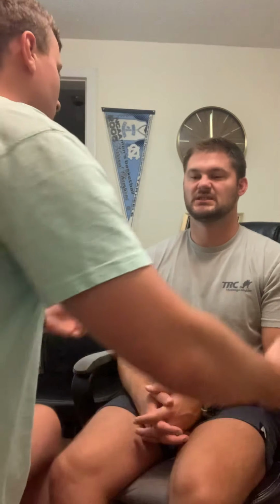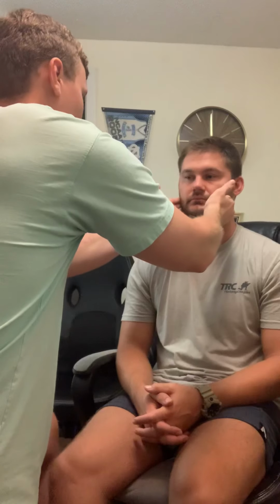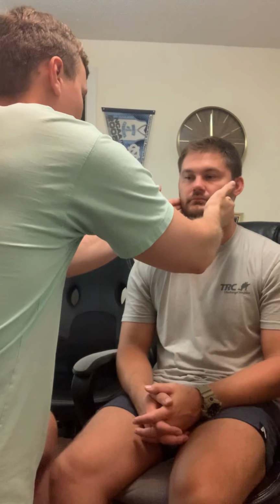For the motor, I'm going to have him clench his jaw together like he's trying to break something apart in his teeth. Okay, and you would just feel the activation. So release and tighten. Good. Then for sensation, you would want to test the 3 branches in a random order. So close your eyes. Tell me when you feel it and where do you feel it.